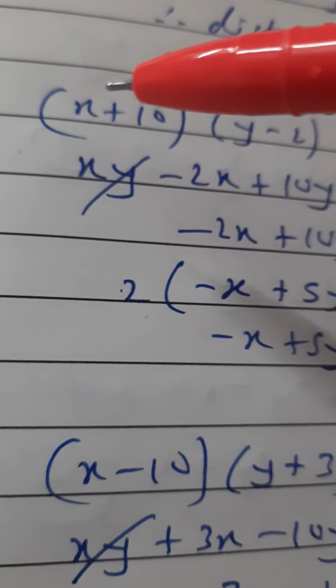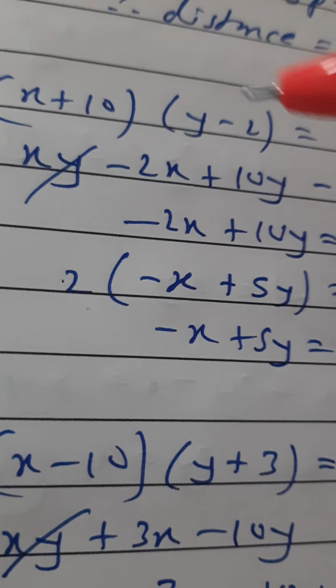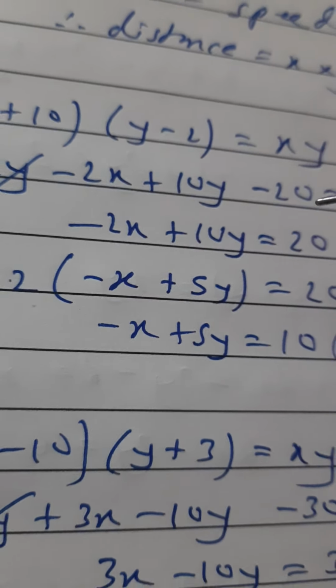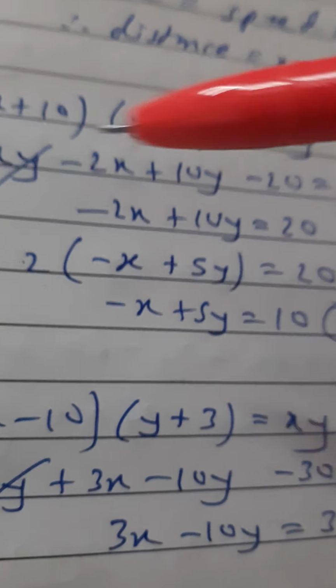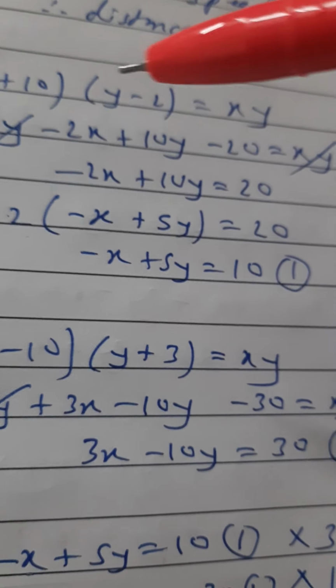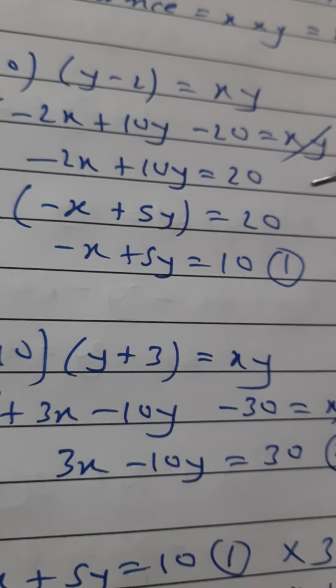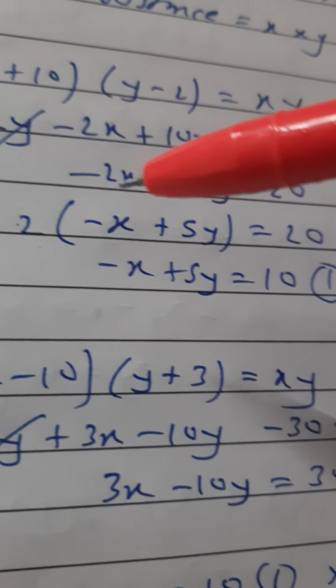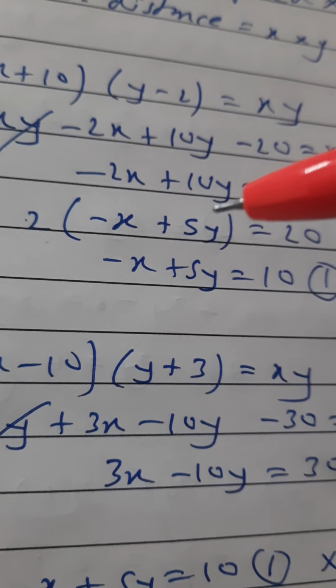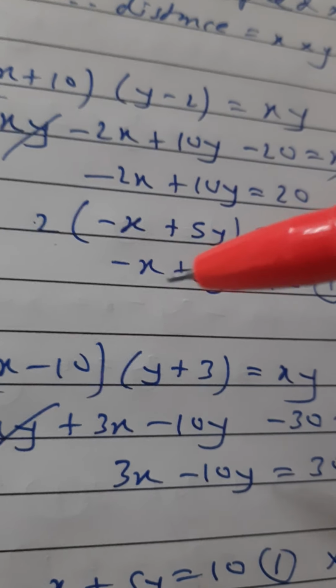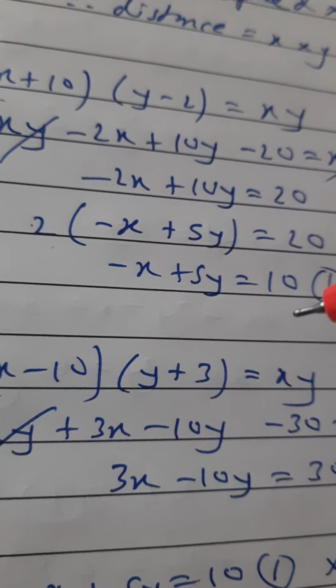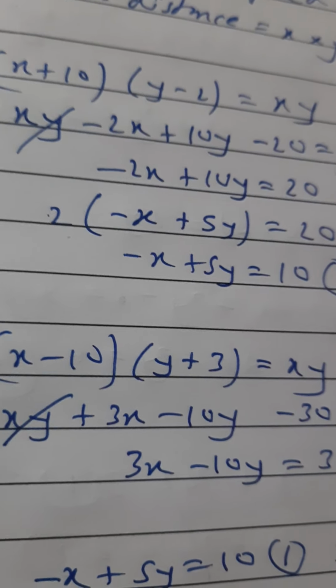Now when you open the bracket, this will become xy minus 2x plus 10y minus 20 equal to xy. xy will get cancelled from both sides. And what are you left with? Minus 2x plus 10y equal to negative 20. We transfer the 20 to this side. Now we can take 2 common. So minus x plus 5y equal to 20 upon 2, that is 10. So this is our first equation.